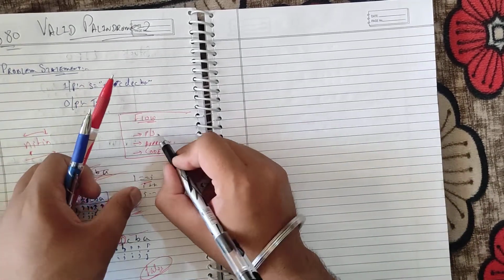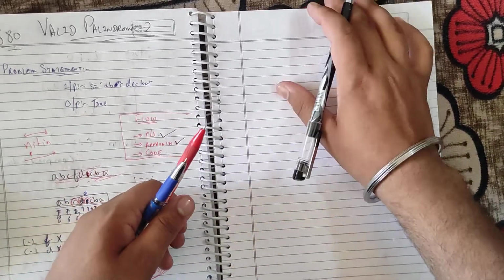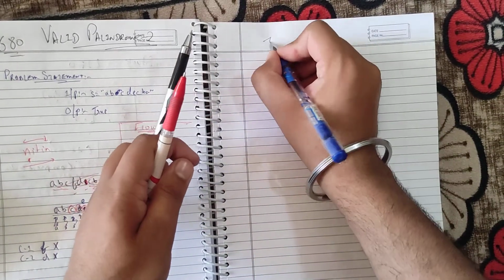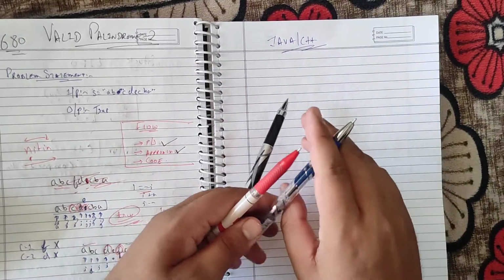Now let us talk about the code. Till now we understand the problem statement, and we have talked about how we're going to approach it, so let's talk about its code. Ladies and gentlemen, the Java and C++ code are both available in the comment section. You can check it out from over there, so it won't be a problem.